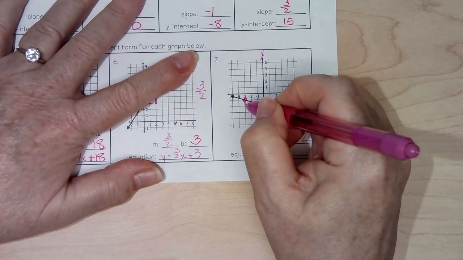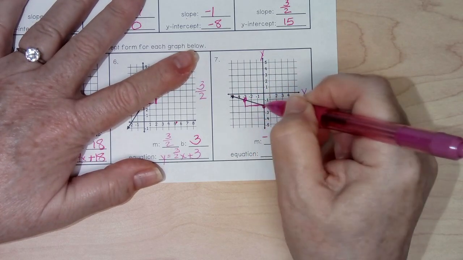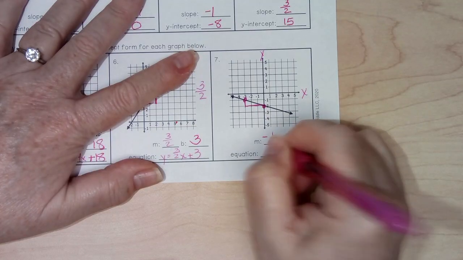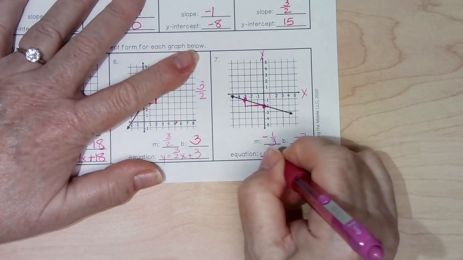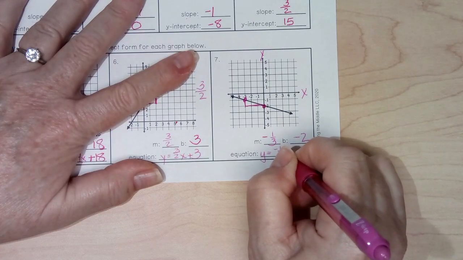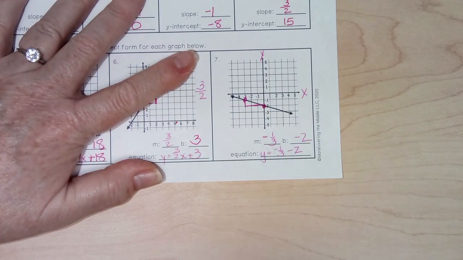So it's 1/3. So my equation is y equals -1/3 x minus 2.